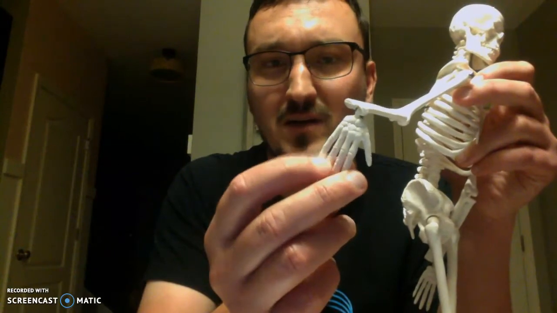I don't think I talked about the hands here, but there's the carpals, and then the metacarpals, and the phalanges down here. So as far as the carpals, there's 8 different carpals here.